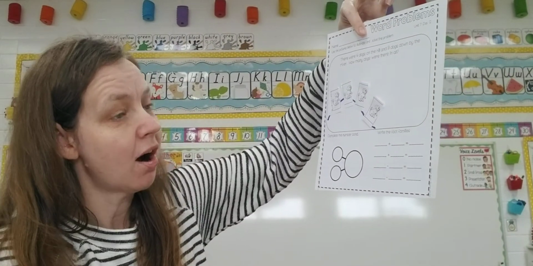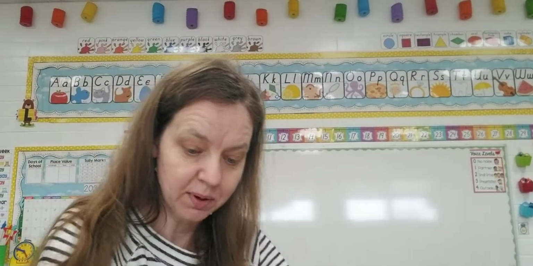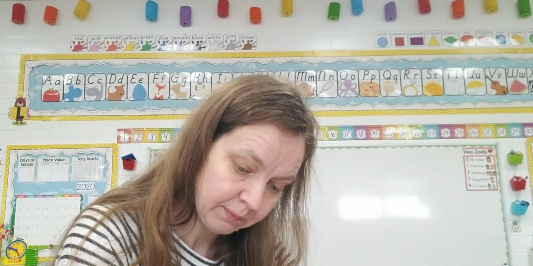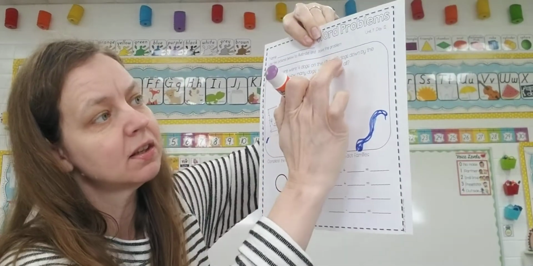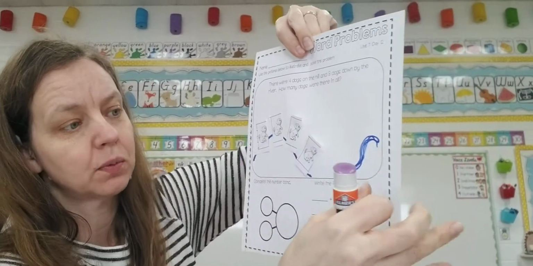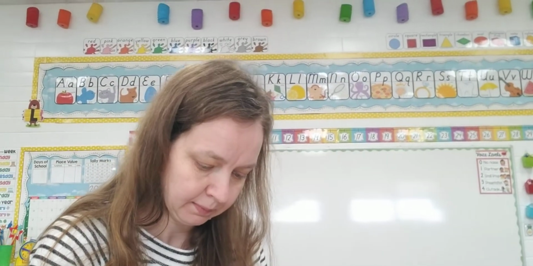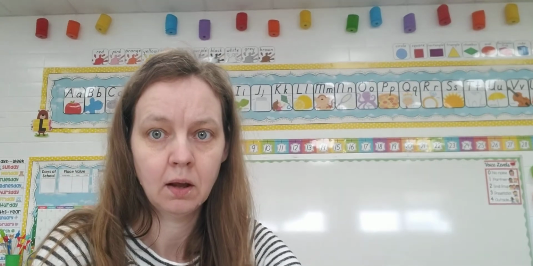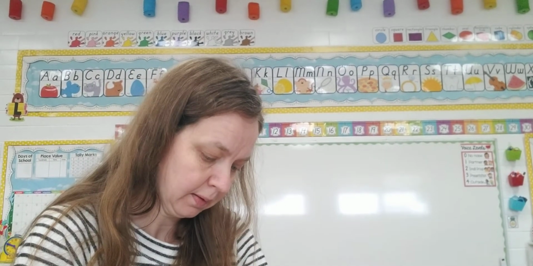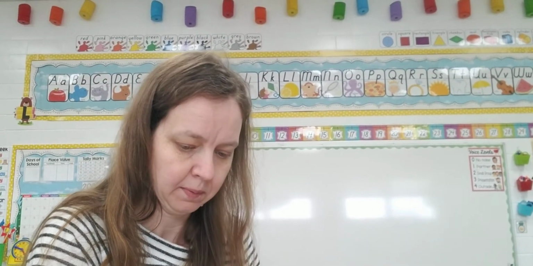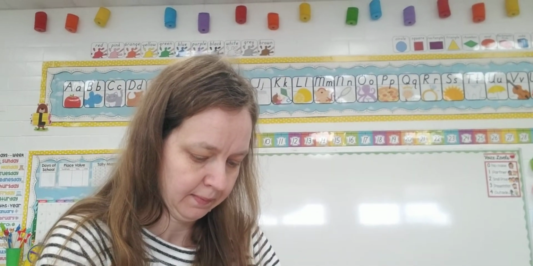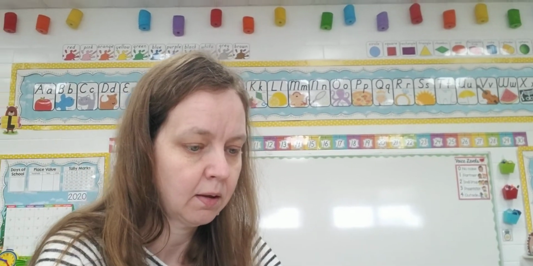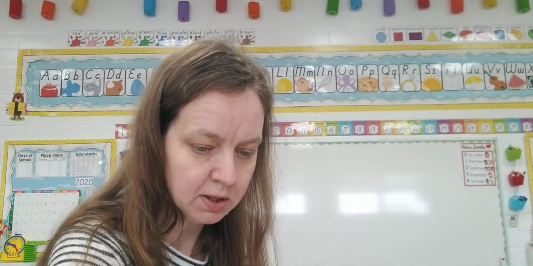And then there were 3 dogs down by the river. So I'm going to draw a river. There's my river. And how many dogs did they tell us? 3 dogs were over by the river. So I'm going to glue on 3. Here's 1, 2, 3. All right, we're done with our glue, so I'm gonna put my lid back on my glue.